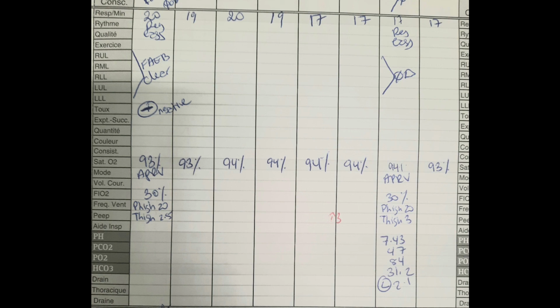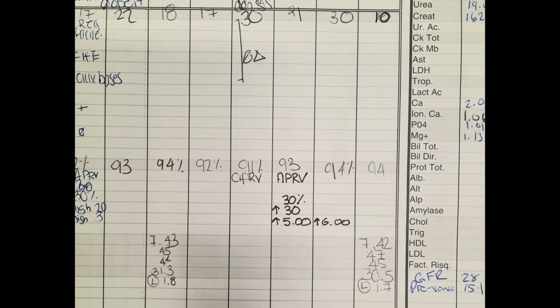So when the APRV was set up, the T-high was initially put at 2.5 and then increased to 3. If you look below, the pH is 7.43 and the CO2 clearance is 47. With the 2.5 T-high, we had a rate of 20, and then after the mandatory releases went to 17, the patient was not breathing above. The patient was not under any heavy sedation. The patient was only on 100 micrograms of fentanyl infusion.